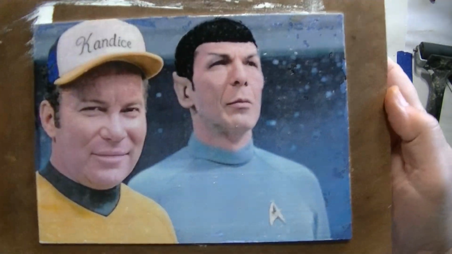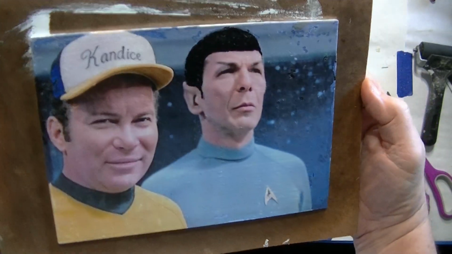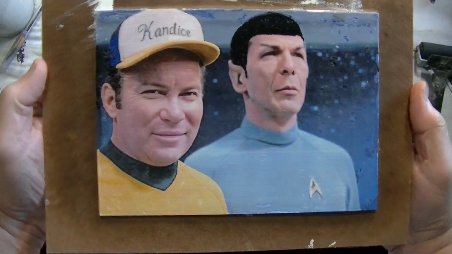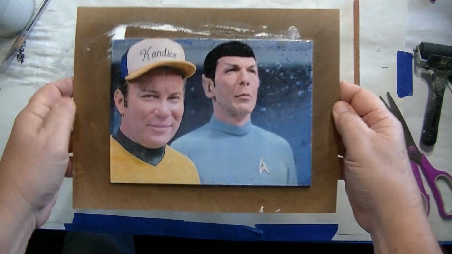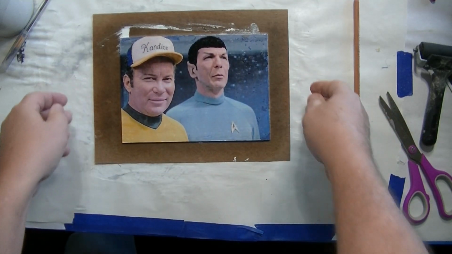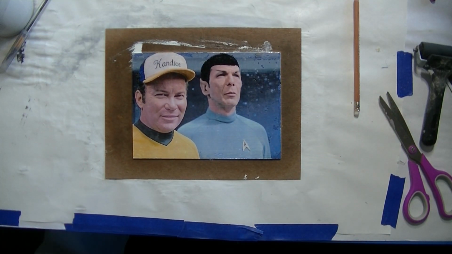Now take a look at the final product. Is that not cool? A nice little custom Star Trek image made by AI. The Ricks Can Do It transfer paper and a little creativity.